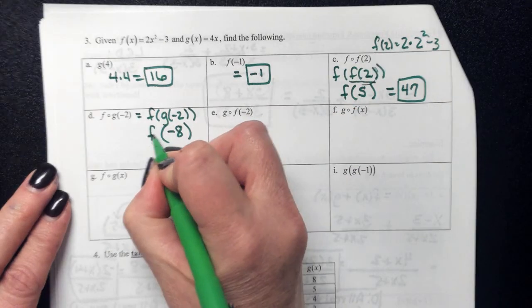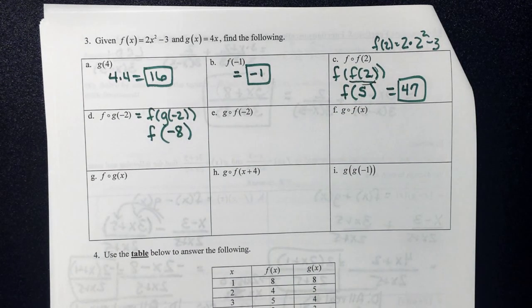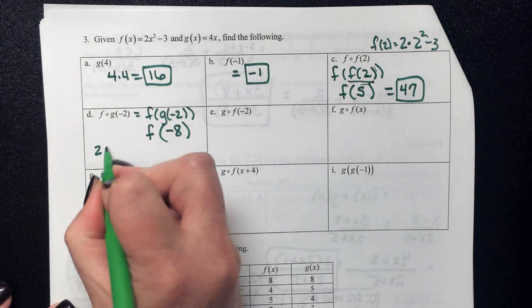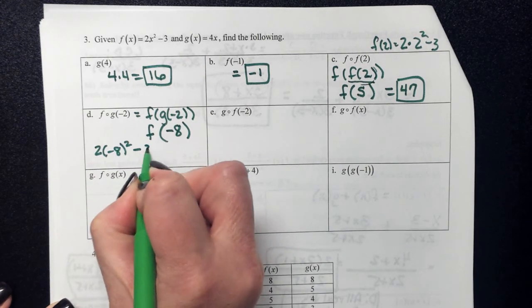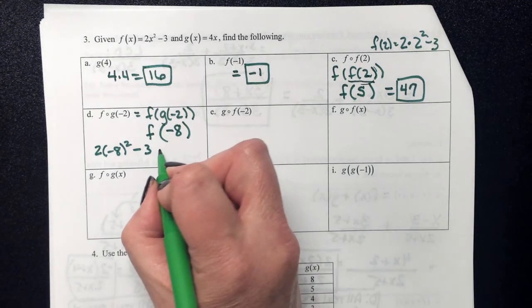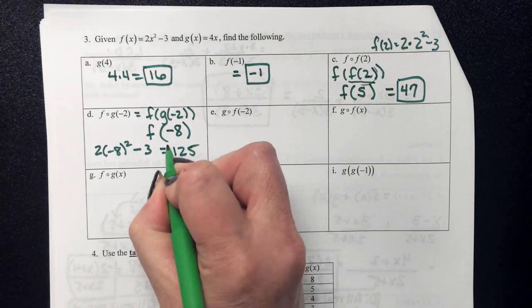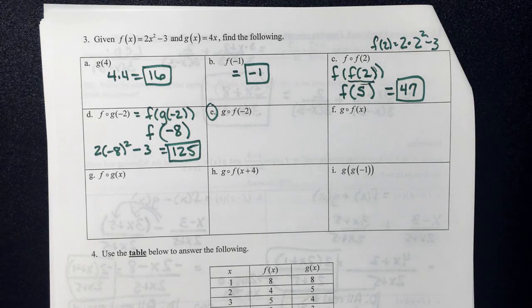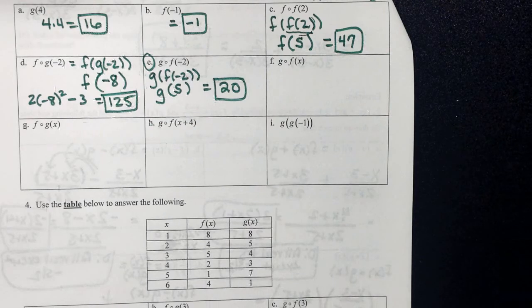Now look on the outside. I now want to find f of negative 8. So I take negative 8 and I plug it into function f. So 2 times negative 8 squared minus 3. Well, 64 times 2 is 128. And 128 minus 3 is 125. You guys go ahead and try E for me on your own. I came up with a 20 there.